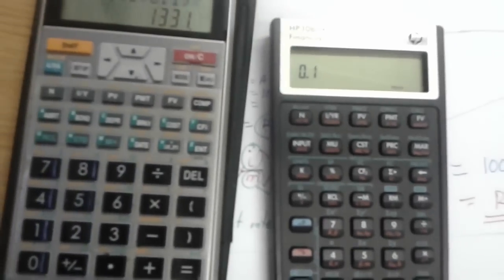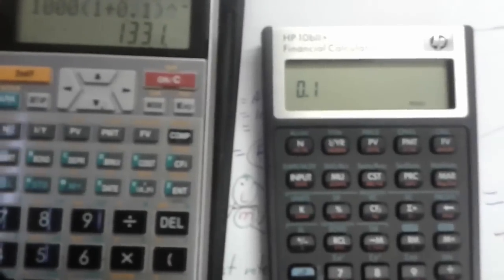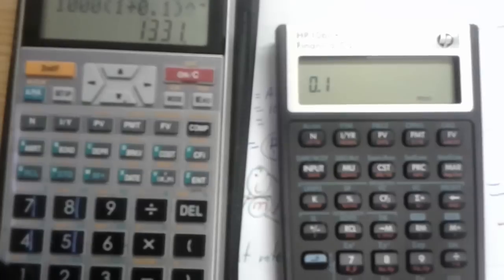It is possible also. But if it was 0.1 divided by 12, then it becomes tricky because there are a lot of decimals. So 0.1 divided by 1, then you close your bracket.